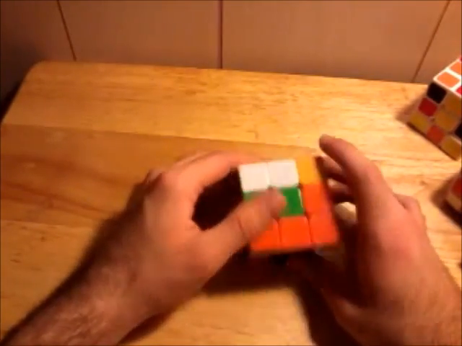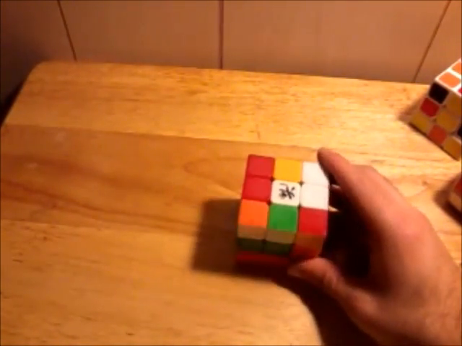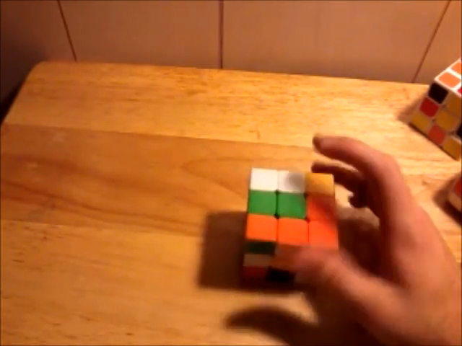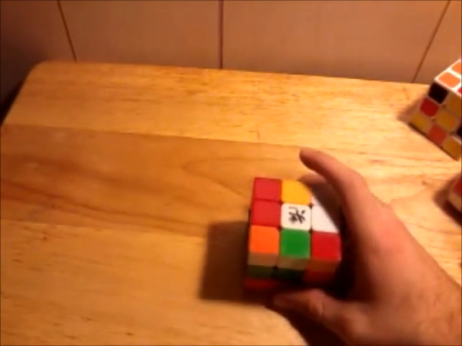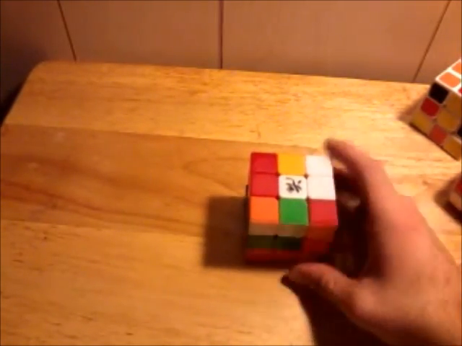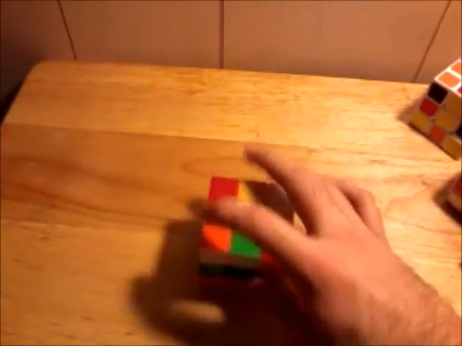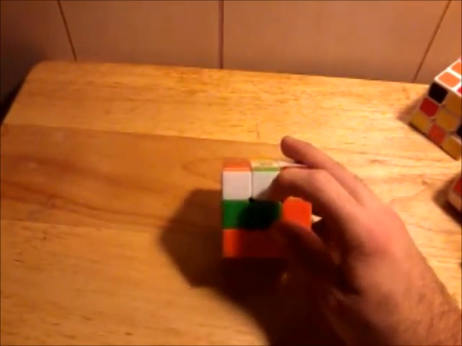So let's look for the first piece. We're looking for a piece that's white on one side, green on the other. And as you can tell, it's right here. Now sometimes we're going to find those pieces pretty much anywhere on the cube except the corners. Because remember, right here we're doing edge pieces.